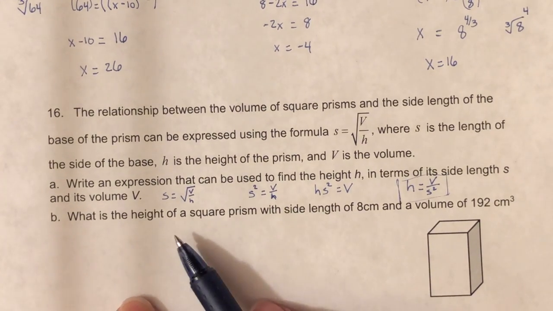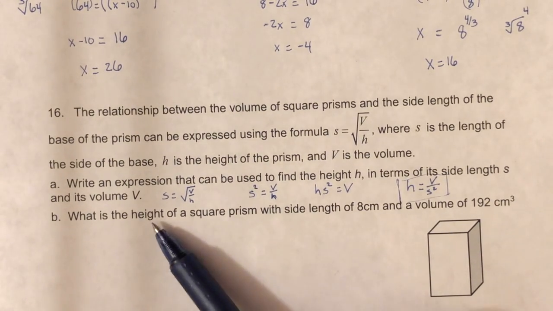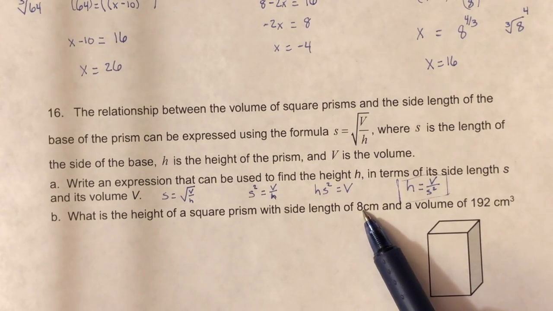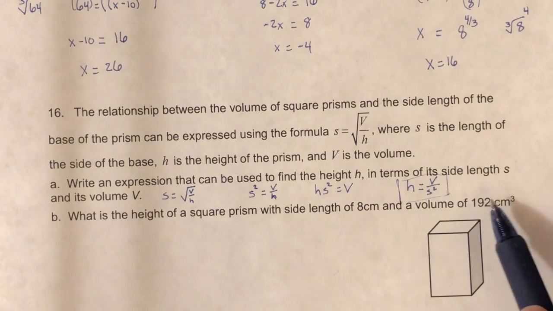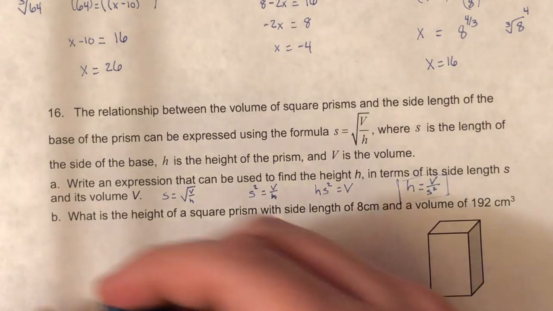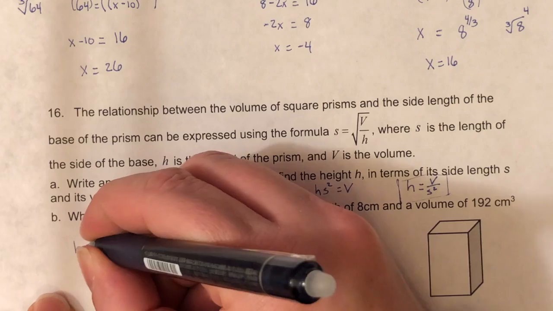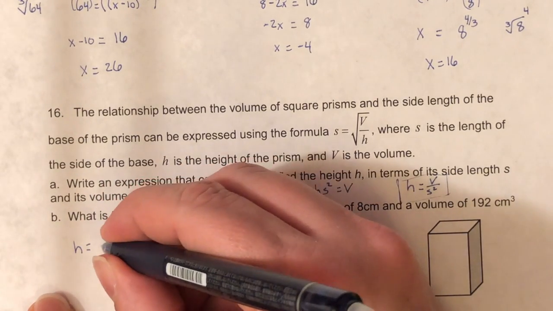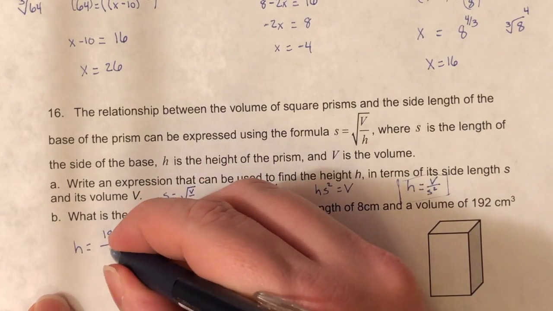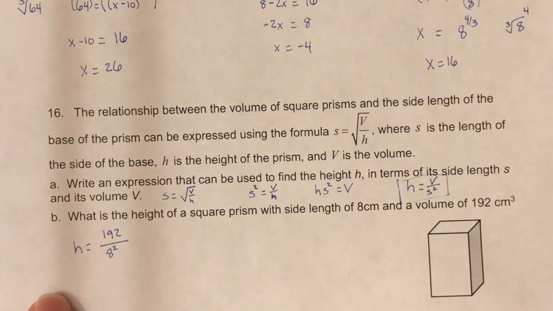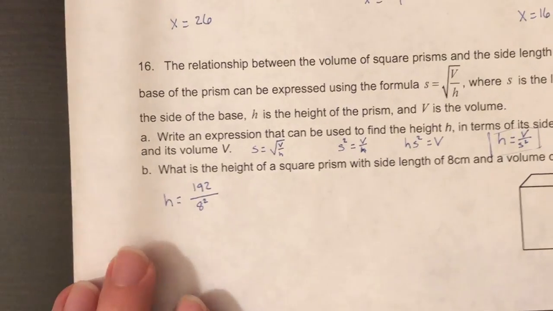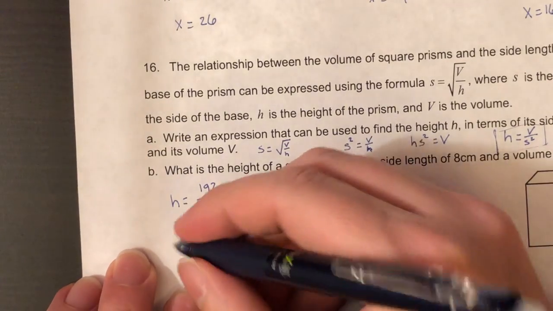Part B says it wants to know what is the height if the side length is 8 and the volume, the V, is 192. So I have H equals 192 over 8 squared. Well, 8 squared is 64.